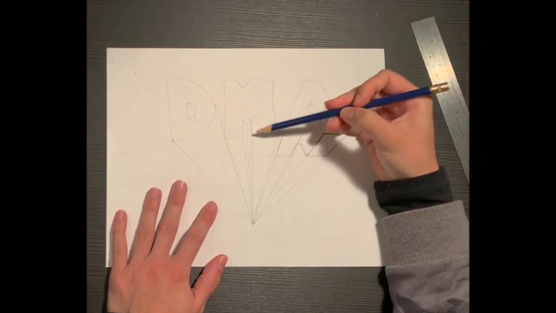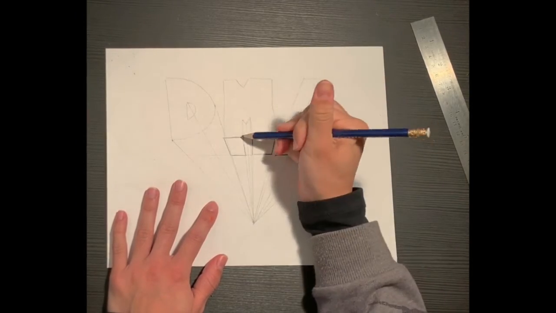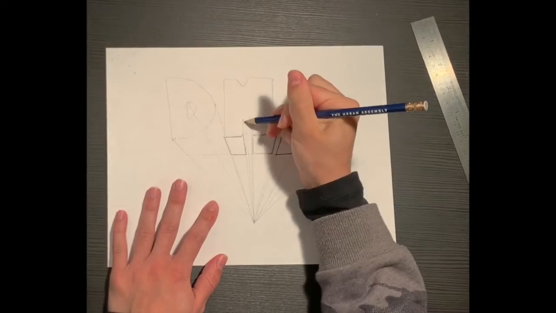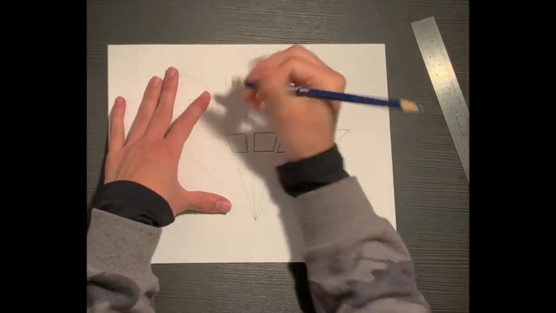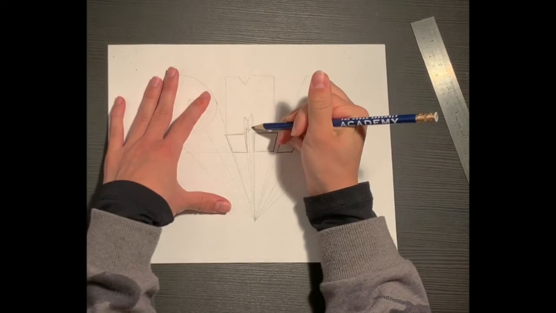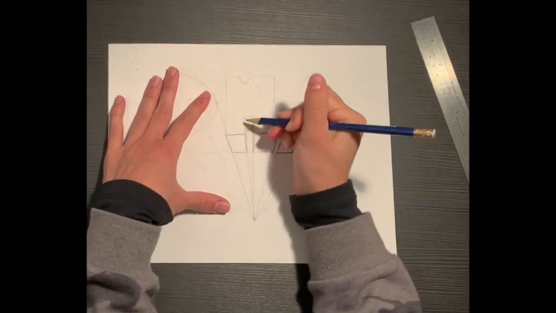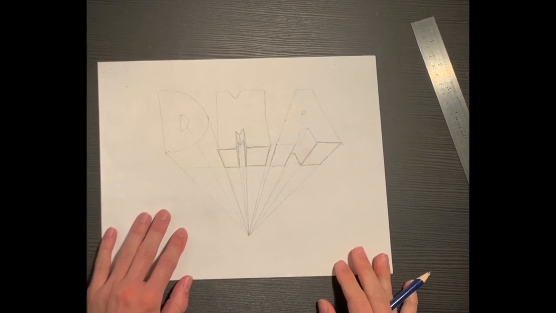So I'm going to keep doing that for all of these. It's a little tight in there, but that's an accurate 1-point perspective.